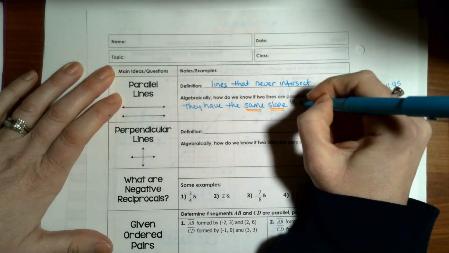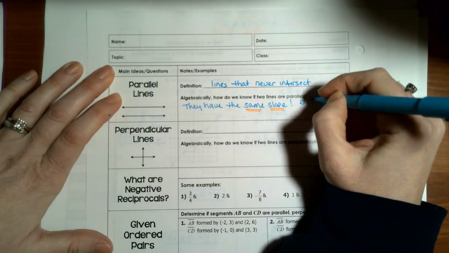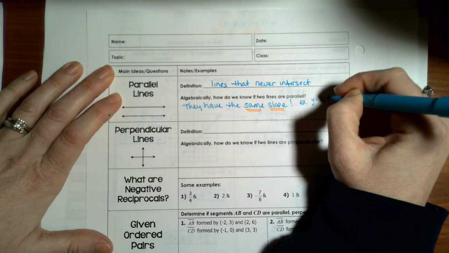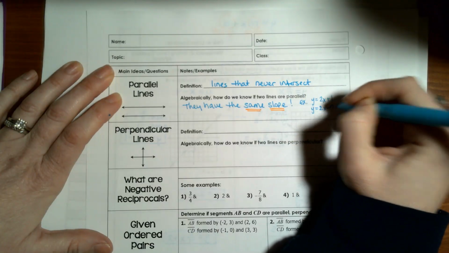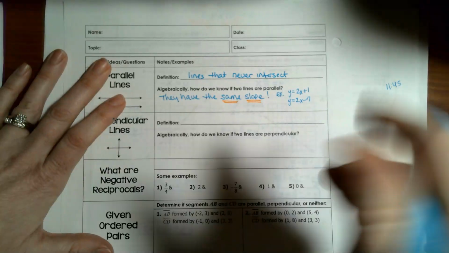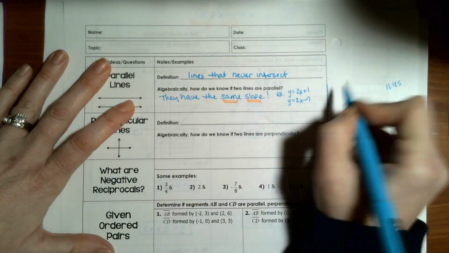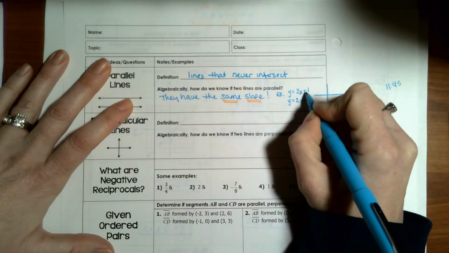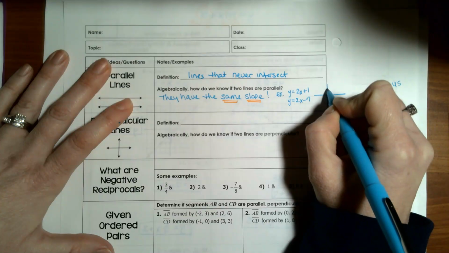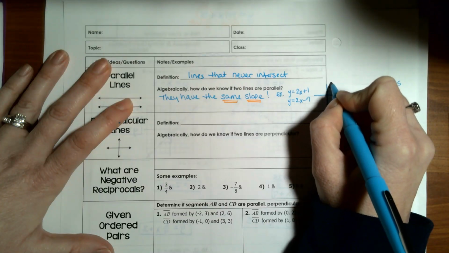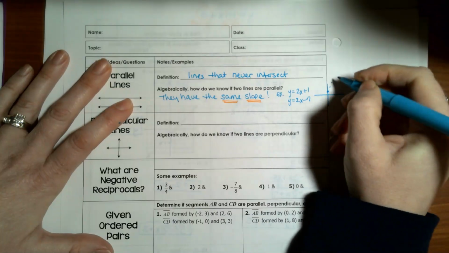An example, y equals 2x plus 1, y equals 2x minus 7. Okay, if we were to graph these two lines, you have one crossing at 1, and then you're going up 2 over 1, up 2 over 1. So here's one line.